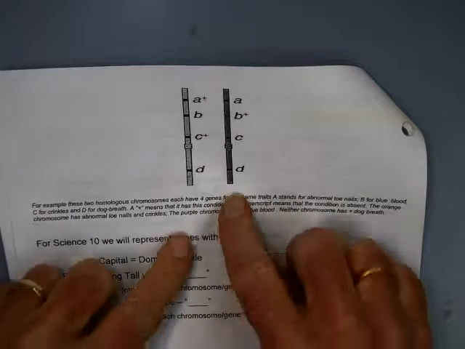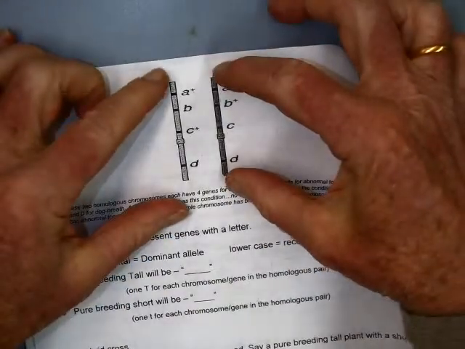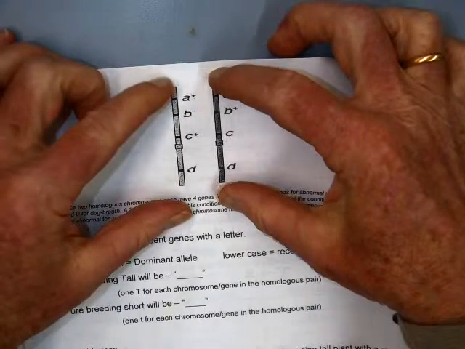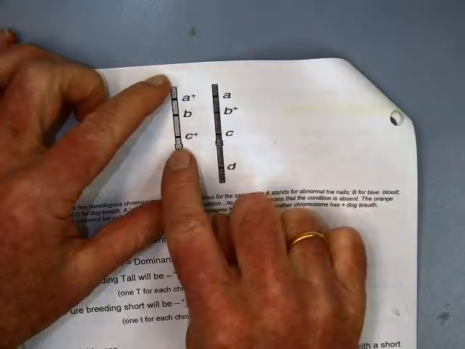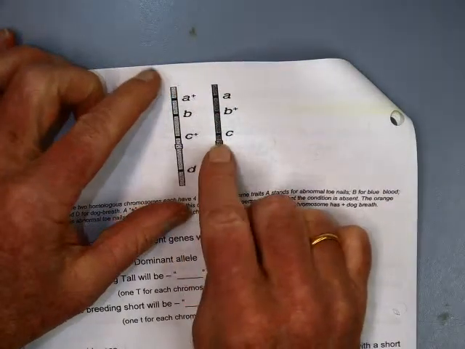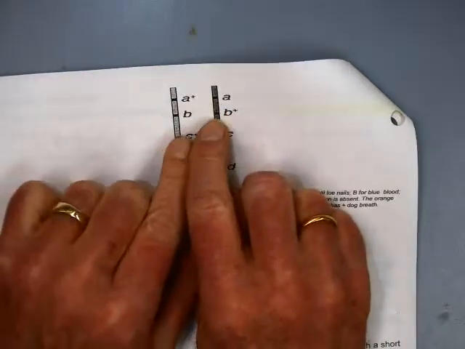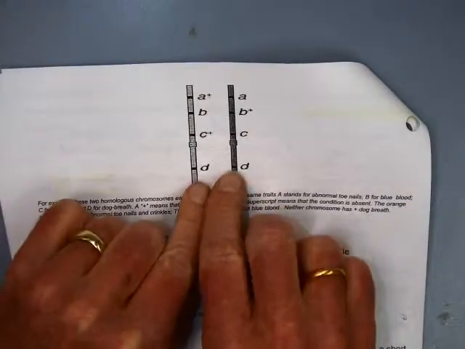Okay? So, you can tell that these are the same chromosomes, one from each parent, because they're the same length. This knot called a centromere is in exactly the same place, and the banding pattern is identical. Okay?